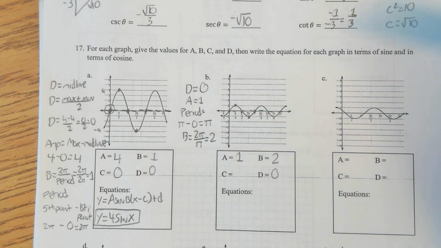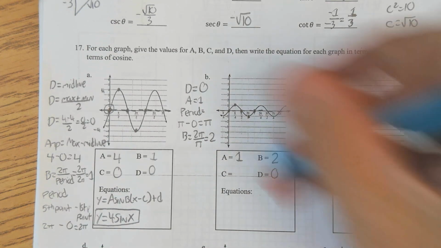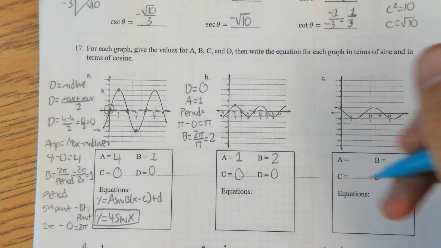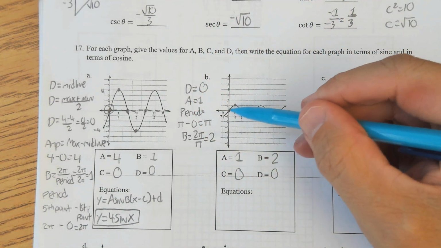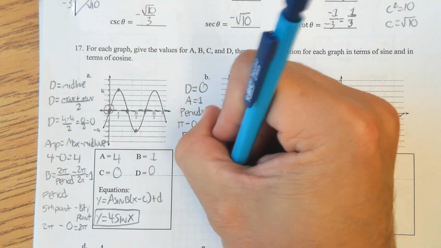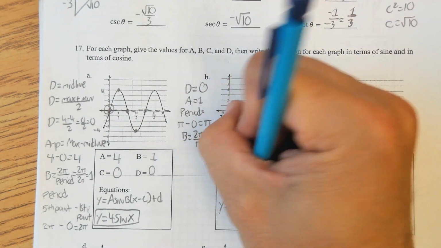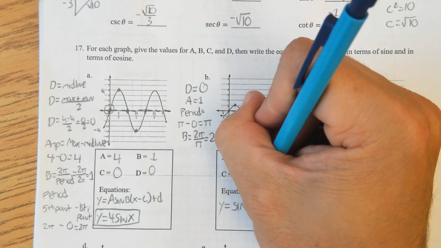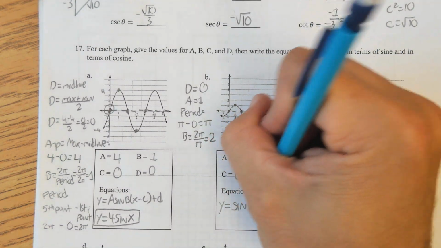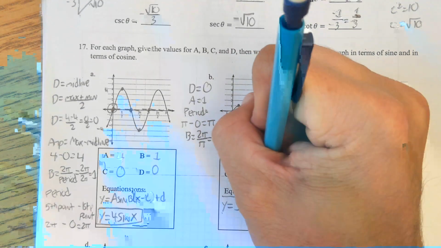Because I'm starting at 0, 0, my c is 0. Again we're using a sine function: middle, max, middle, min, middle. So we get y equals sine of 2x, and since there's no c and d, there's nothing else to do. There you go, that's your equation.